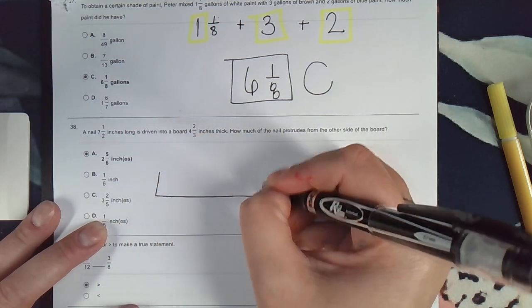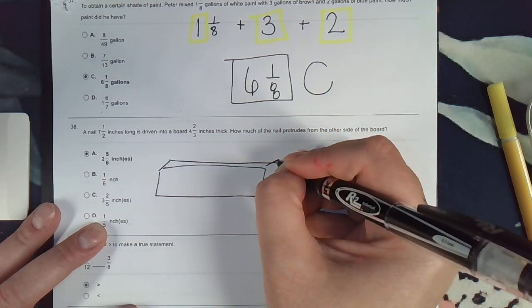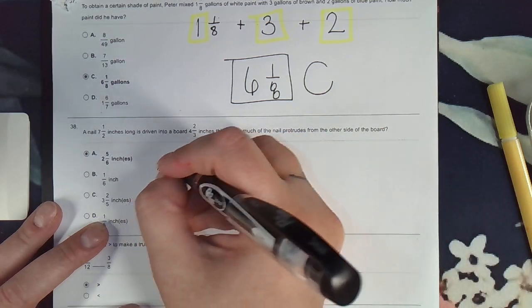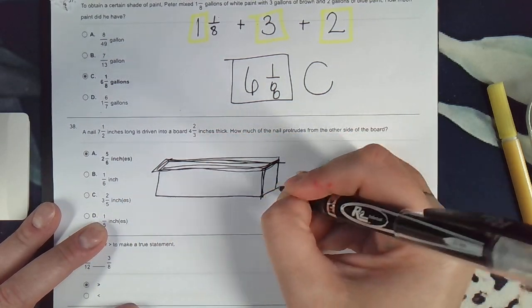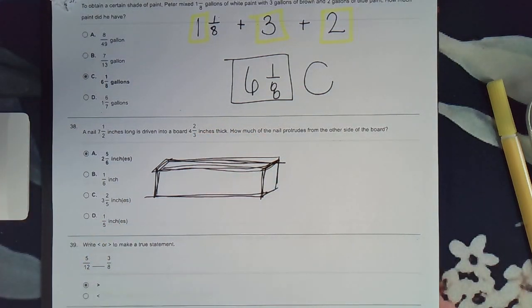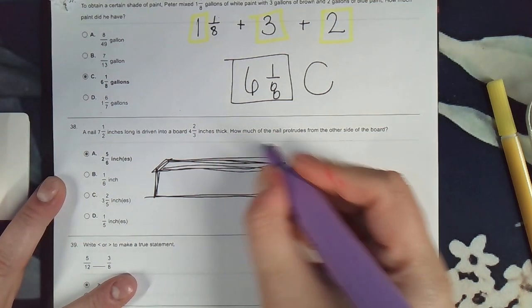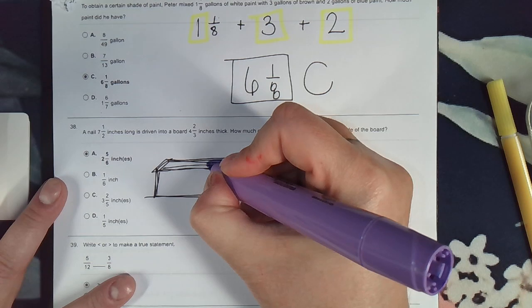Okay, so we got this board. Imagine this is a piece of wood. It's a board. And there's a nail that's driven into it. Okay, so we have this nail and it's driven into it.